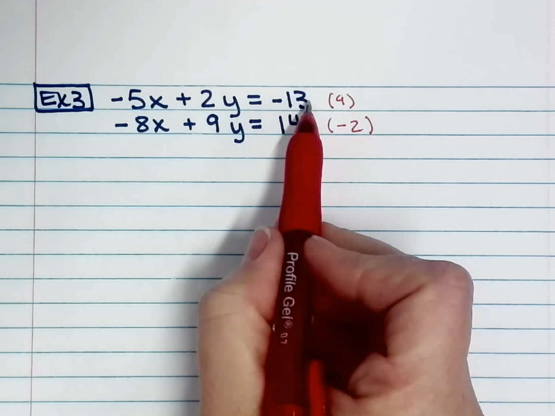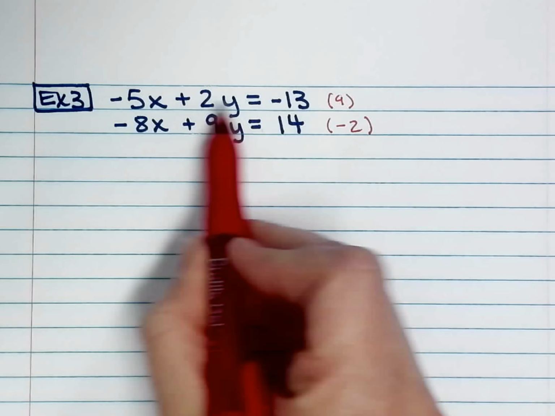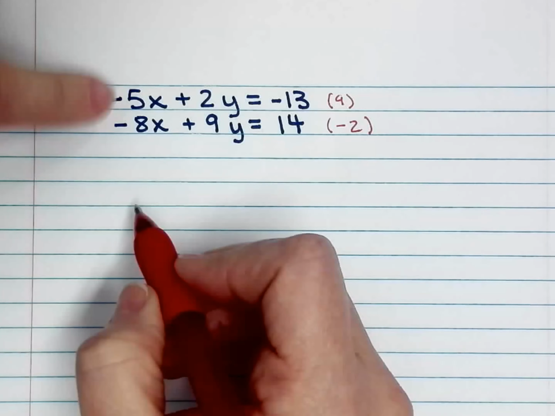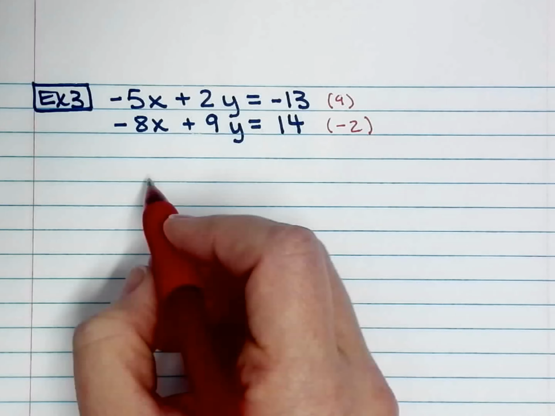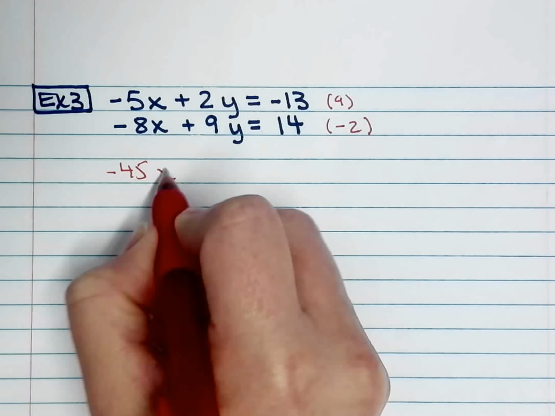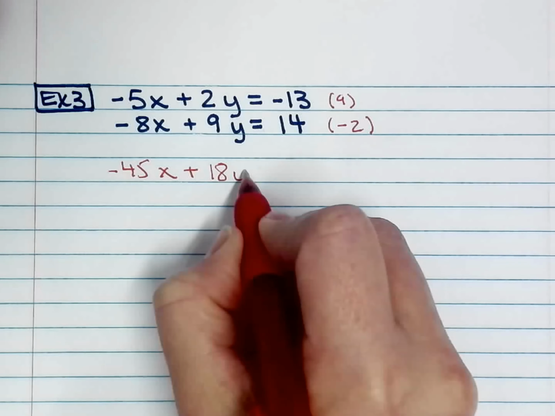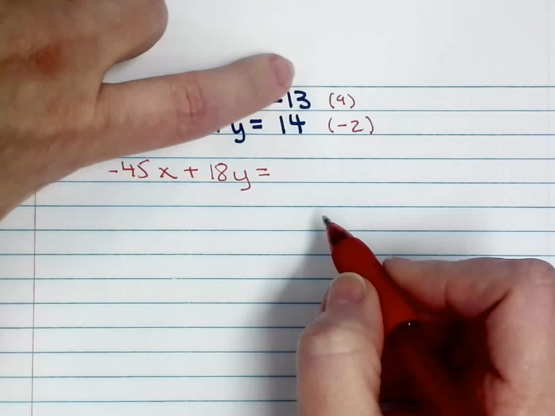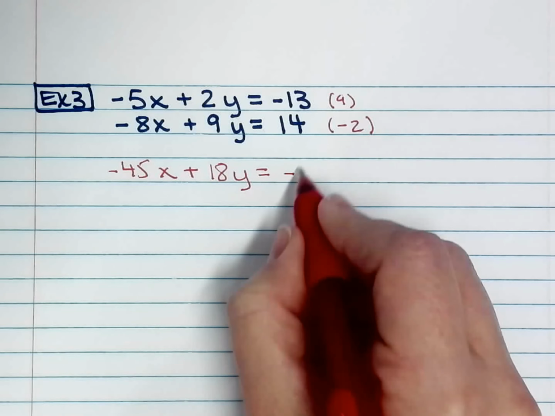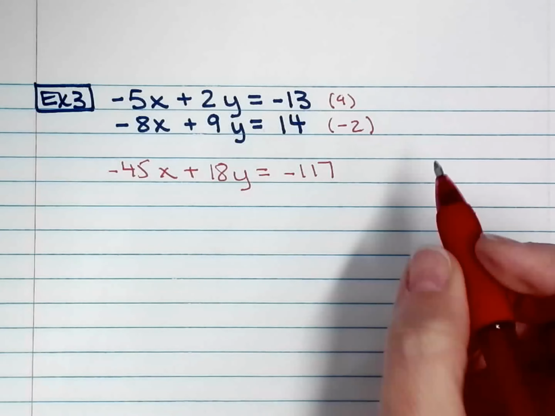So off we go. I multiply the first equation, everybody, by 9. Negative 5 times 9 is negative 45x, plus 2 times 9 is 18y. Negative 13 times 9 is negative 117.